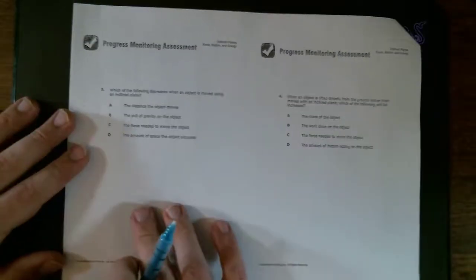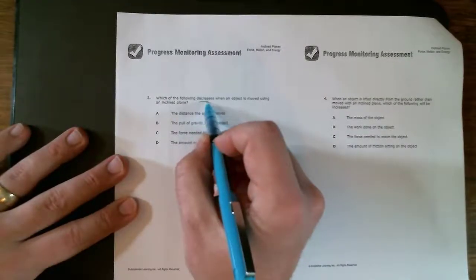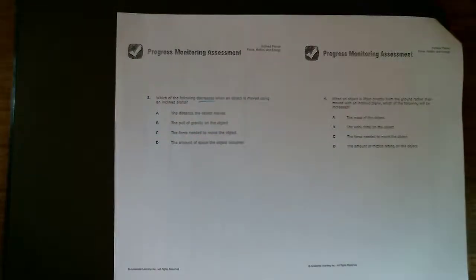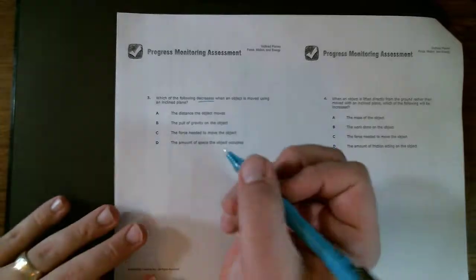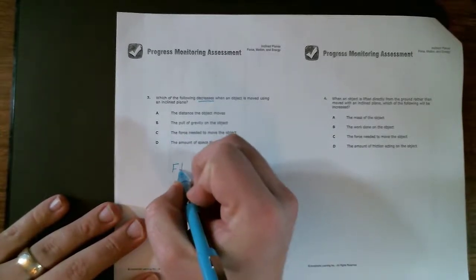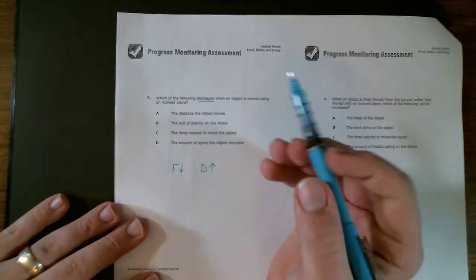Okay. Last 2. Which of the following decreases when an object is moving using an inclined plane? Okay, so we remember that force decreases while distance increases when we use these.